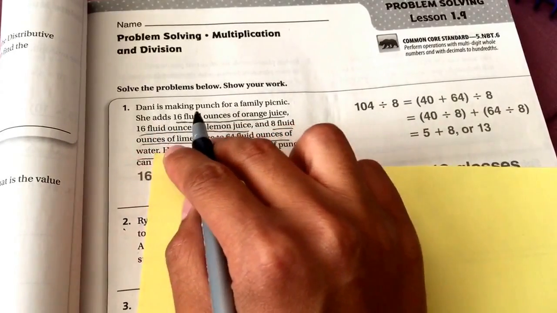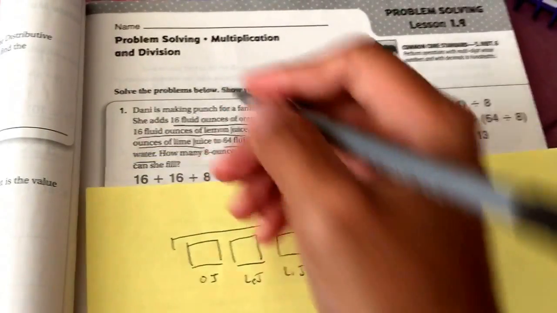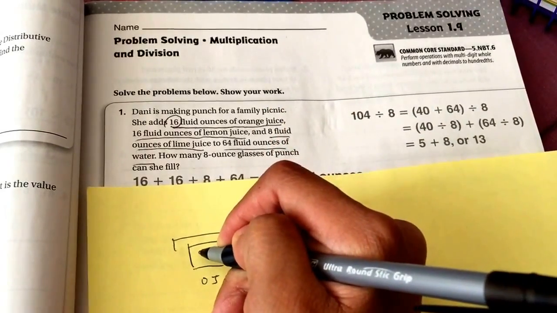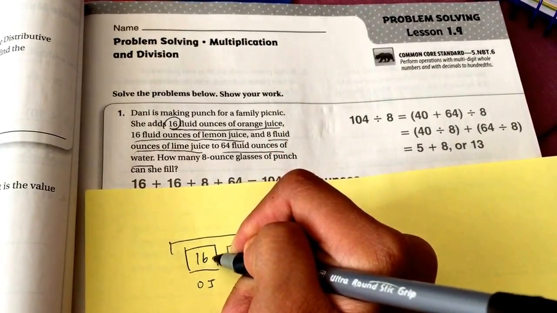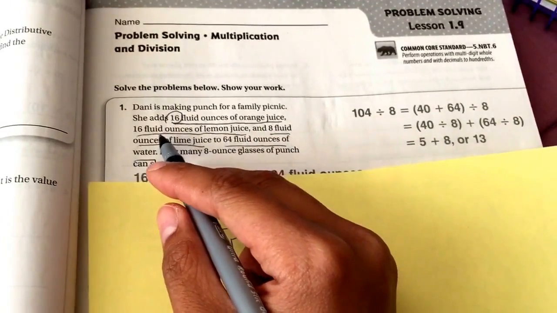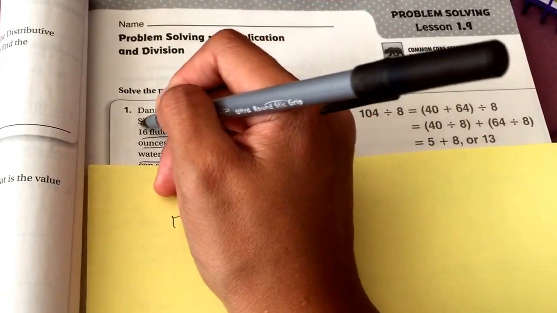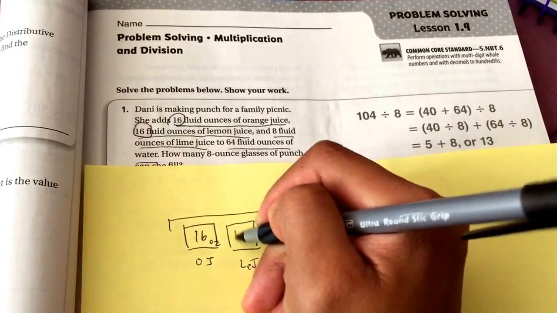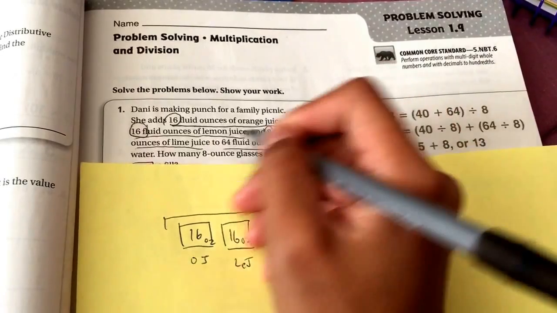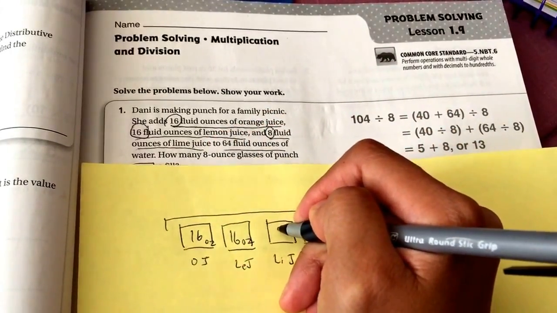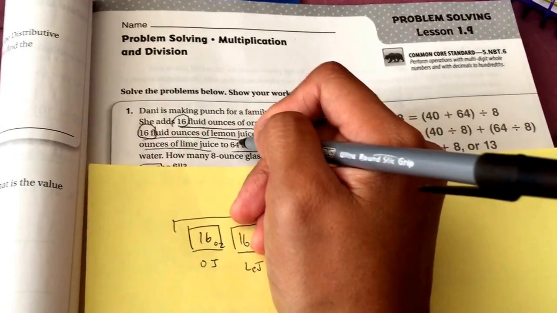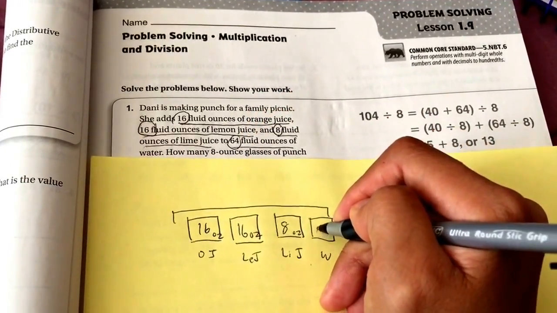Let's read it again. Danny's making punch for a family picnic. She adds 16 fluid ounces of orange juice. So inside the orange juice, I'm going to put 16 ounces. Then she's adding 16 fluid ounces of lemon juice. 16 ounces of lemon juice. Then she's adding 8 fluid ounces of lime juice. And last but not least, 64 fluid ounces of water.